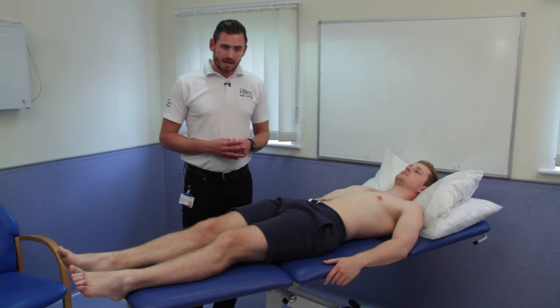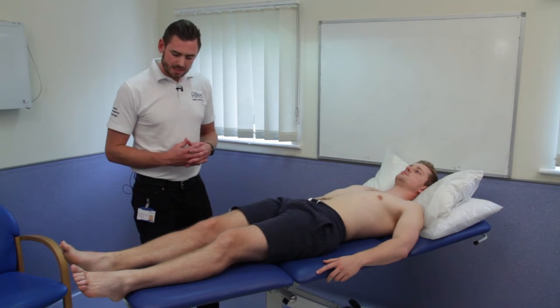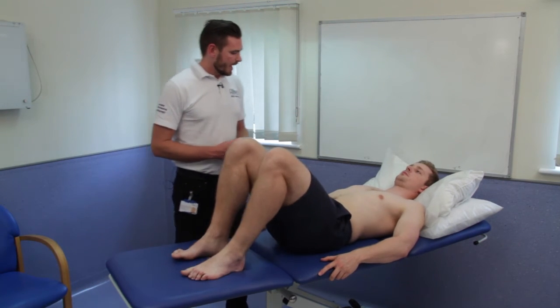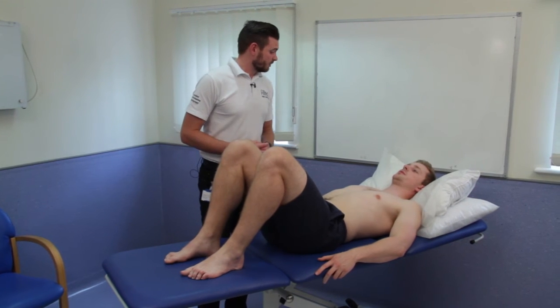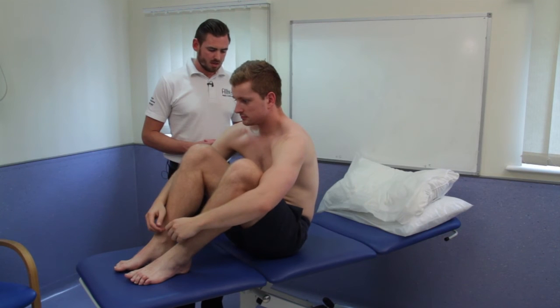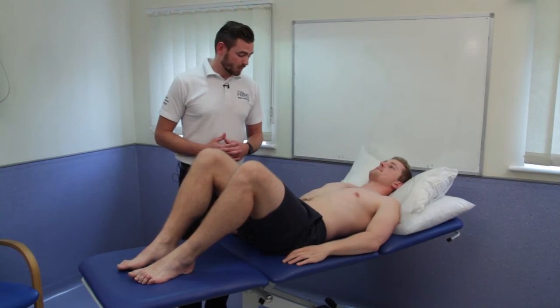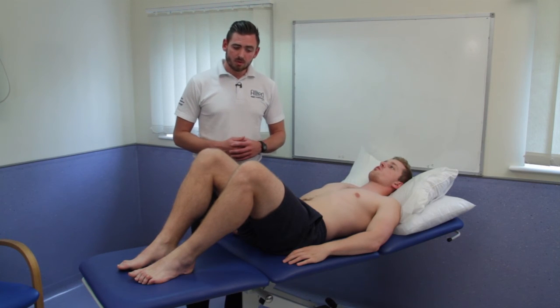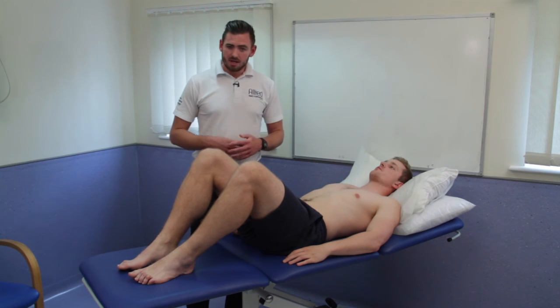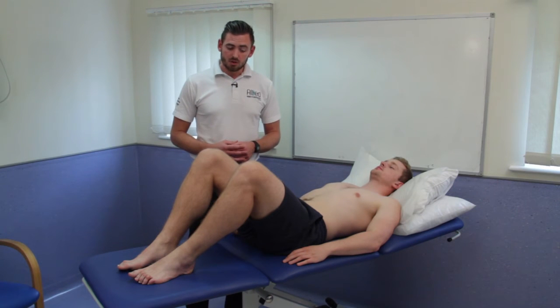What we can also look at is an abdominal flexion. If I get Rob to bend the knees up and pop your feet on the bed for me, you're just going to do a sit up for me. Okay, so if you want to just come up, good, and then back down for me. Again, we're contracting all the muscles within the abdominal and groin region there, and if we're producing any pain, we can then manage and treat the groin area.